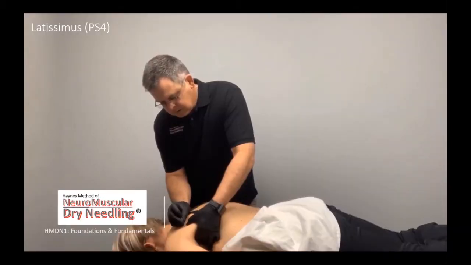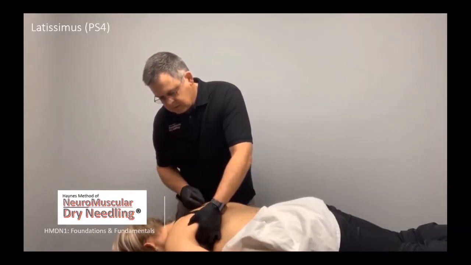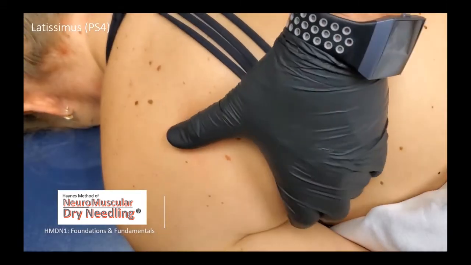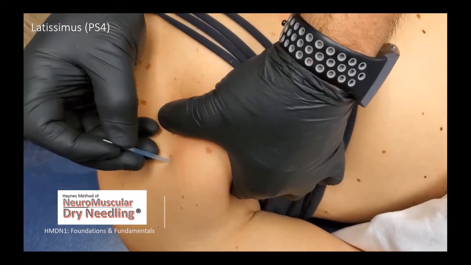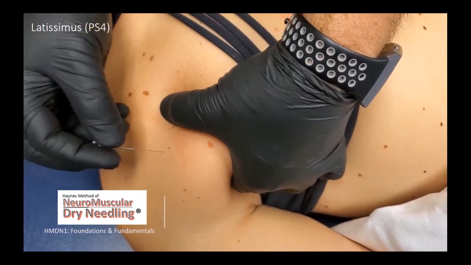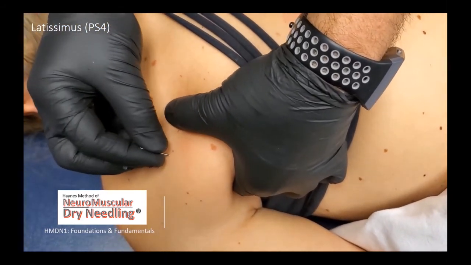So with latissimus, definitely you've got to really dig in, get your fingers up underneath that muscle to lay up against the rib cage. And that's just to protect. As you advance the needle, you're going to use your fingers. You'll feel the pressure of that needle approximating your fingers.